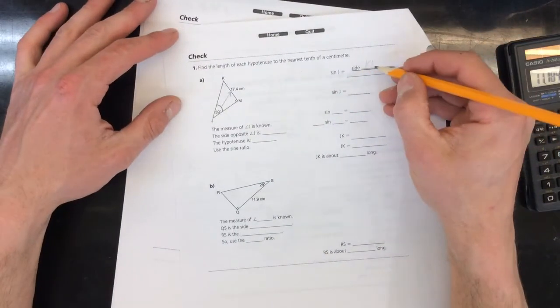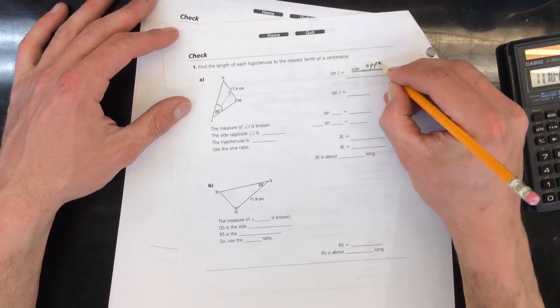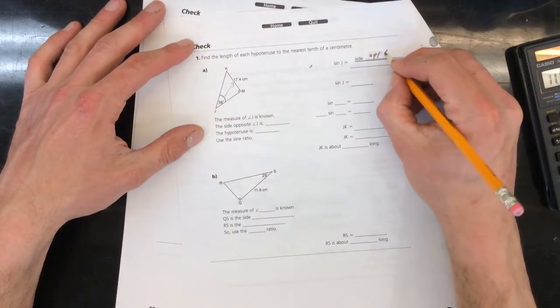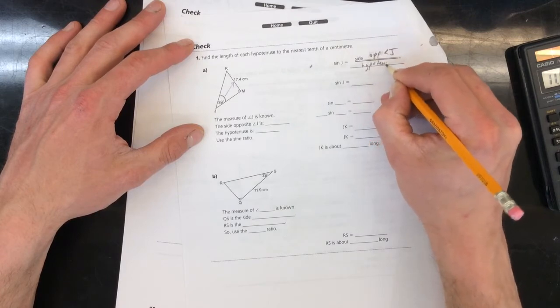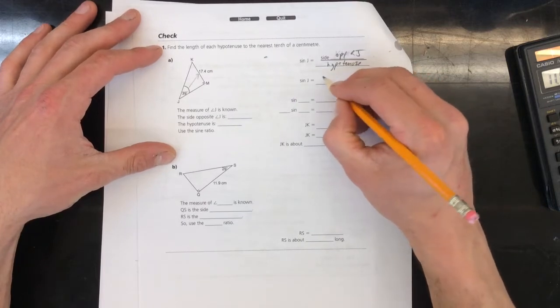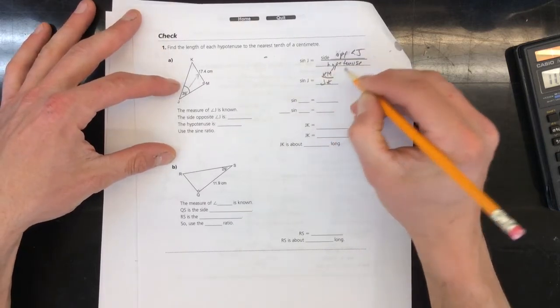We're given sine J, so we want to have the side opposite angle J over the hypotenuse. So this is KM over JK.